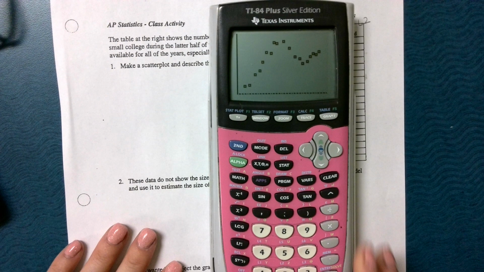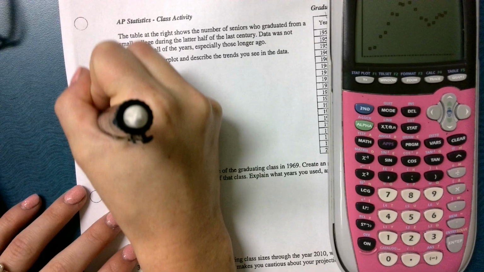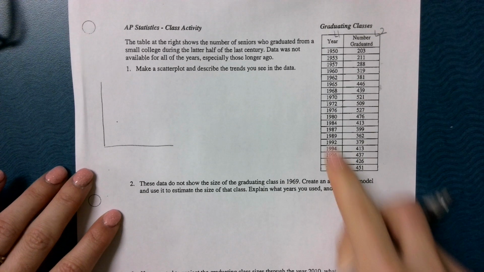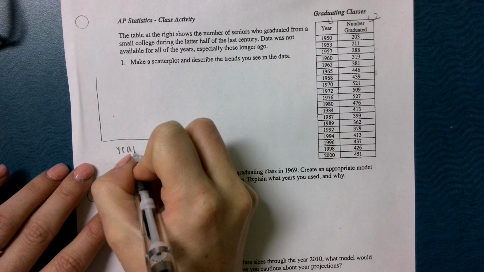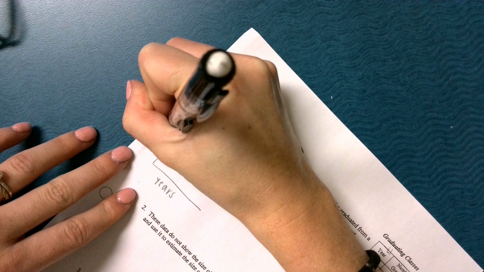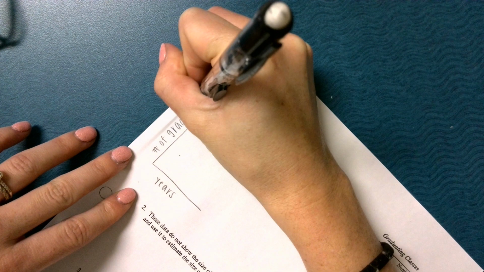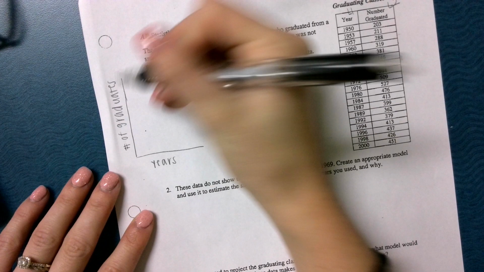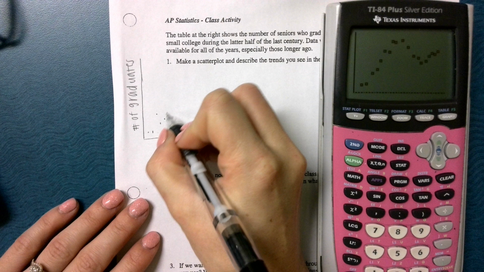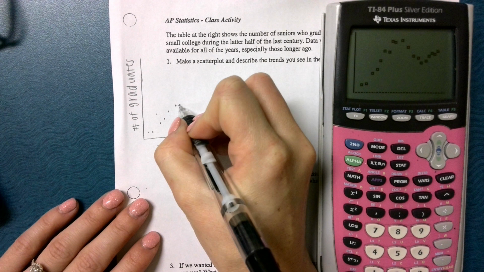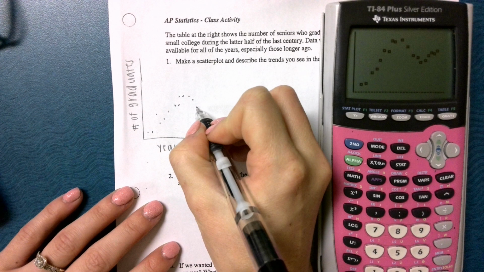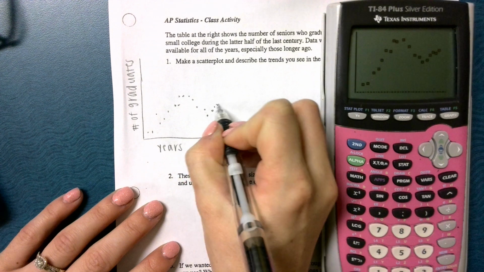When I go to sketch this, I want to make sure my x and y axis are labeled. So the x were the number of years, and the y variable was the number of graduates. I am just going to sketch here what I'm seeing. So it looks like we start with an increase. Decreases, and then a slight increase again.